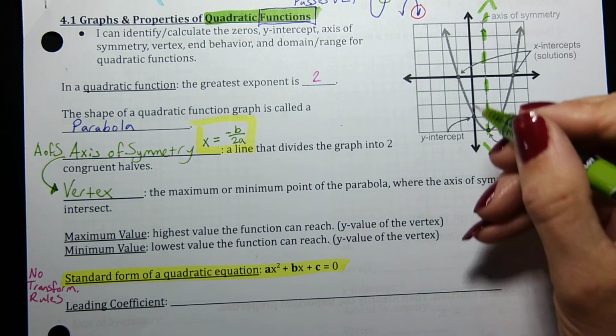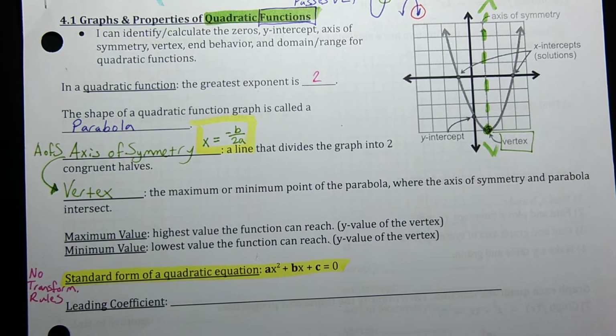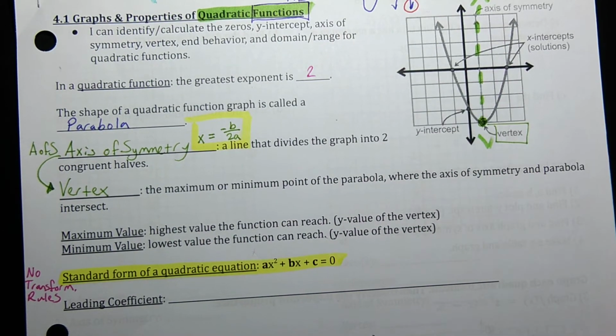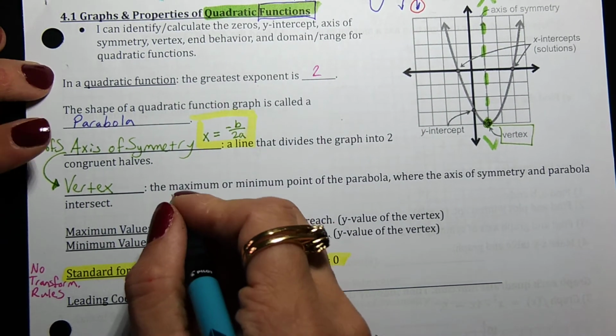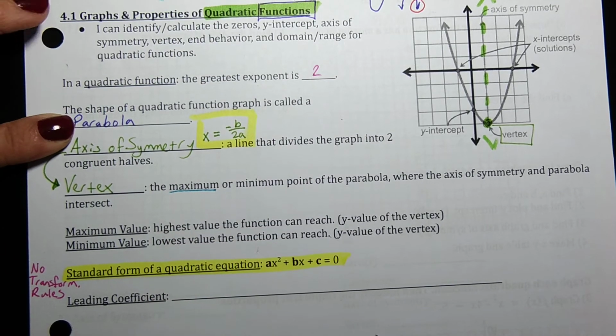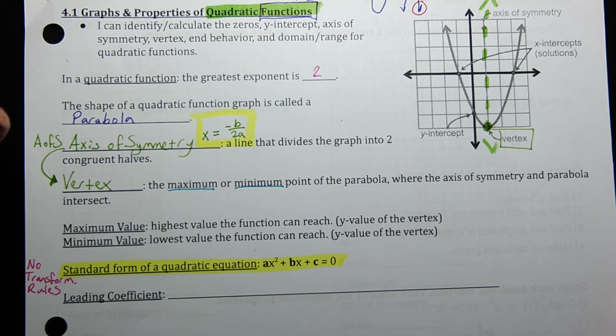And we can see that down on the bottom of this diagram. My axis of symmetry will always go directly through the vertex. And the vertex will either be the maximum highest point or the minimum lowest point of the parabola.